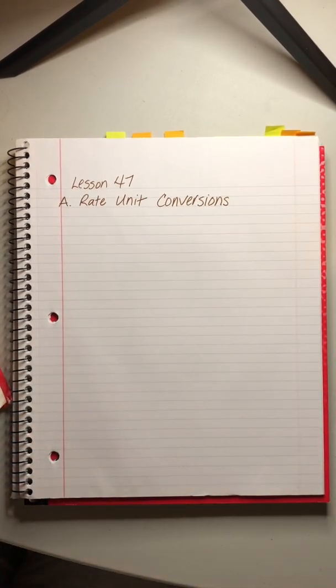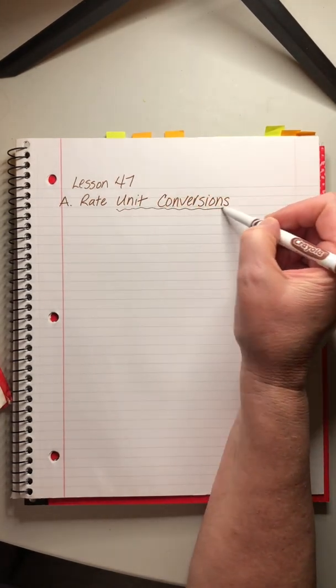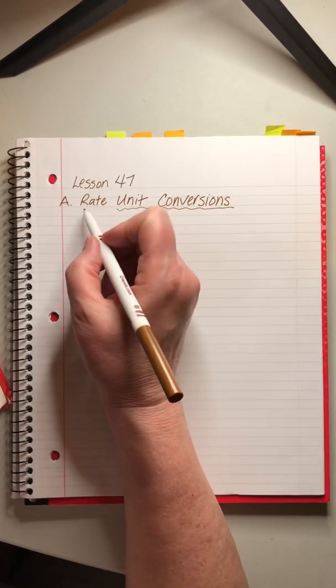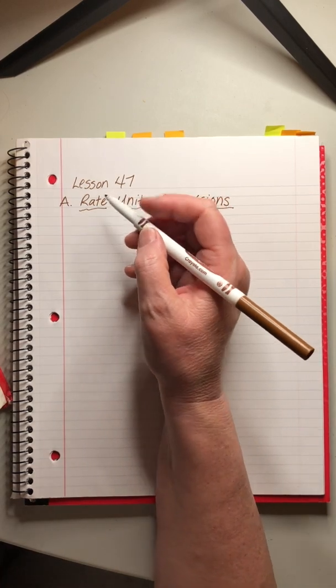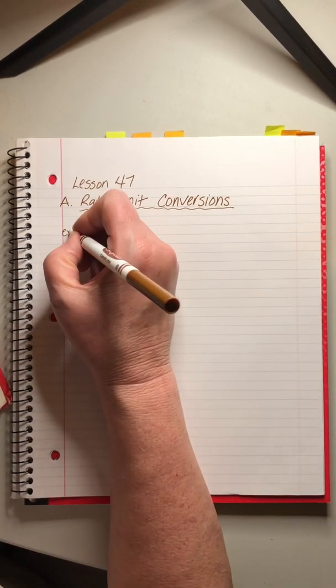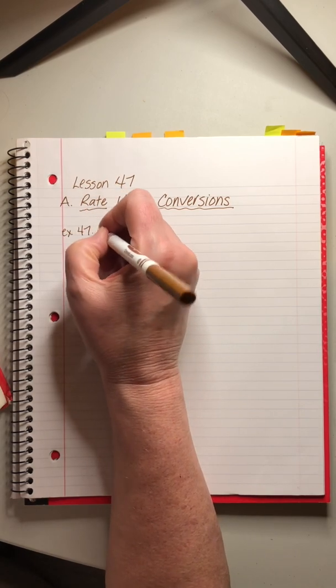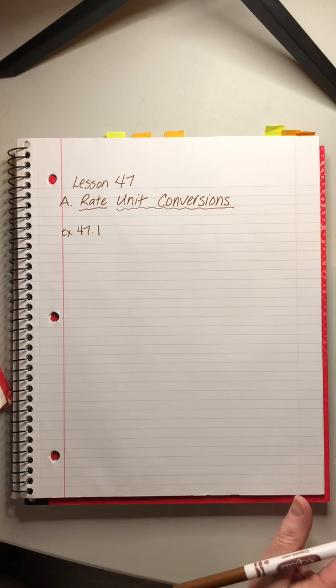Rate unit conversions. What? We know what unit conversions are. We've been doing that for a long time. Several of you have told me you think they're easy. But this time, we're going to convert rates. Huh? What does that mean? Let's find out. I promise you, when you get the hang of these, and they're not too hard, they're just complicated looking, you're going to feel really smart. You're going to be bragging to your friends.